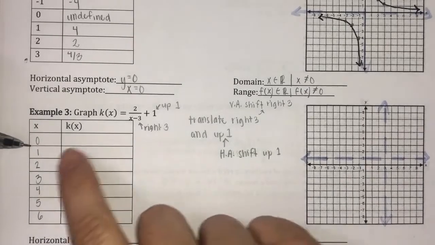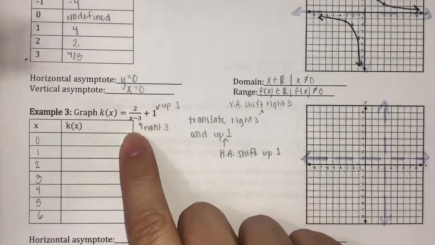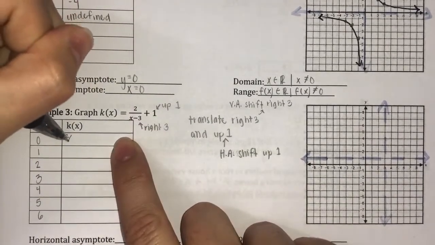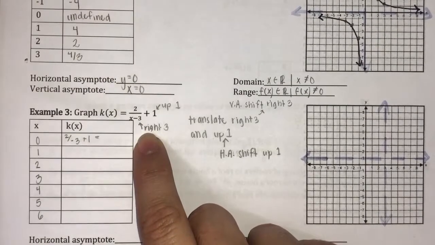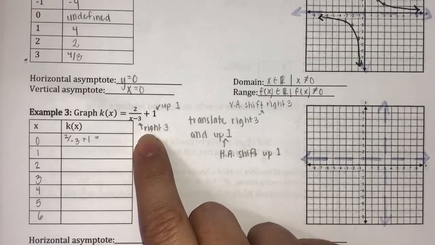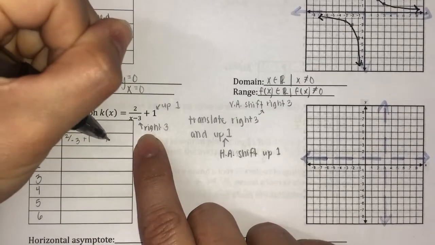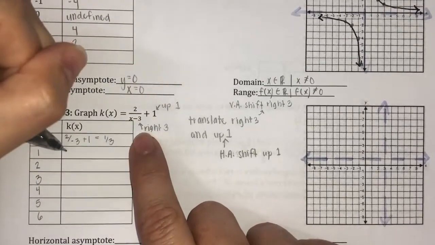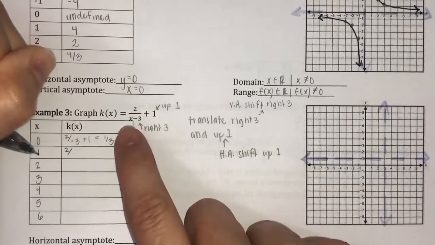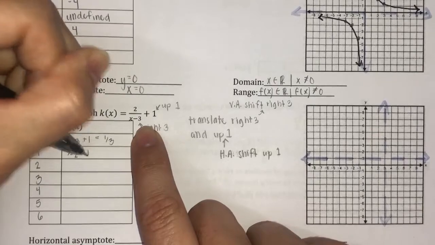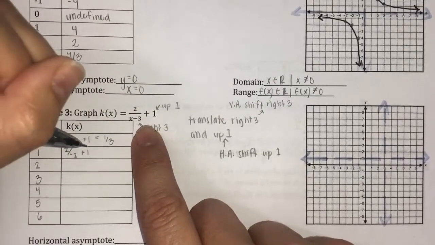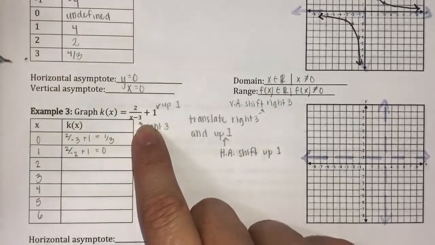So when x equals 0, we'll substitute that in here. So 2 over negative 3 plus 1. So negative 2/3 plus 1 is positive 1/3. And then 2 over 1 minus 3, so over negative 2 plus 1, that's negative 1 plus 1, so 0.